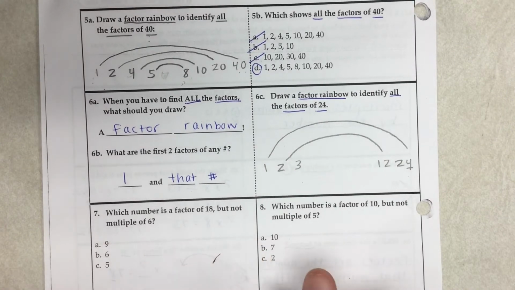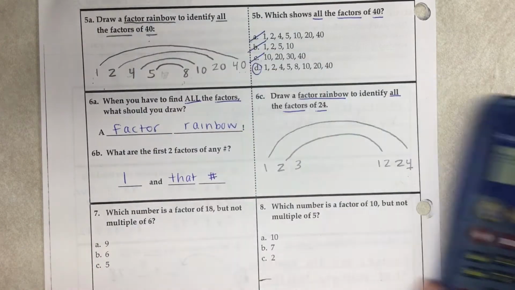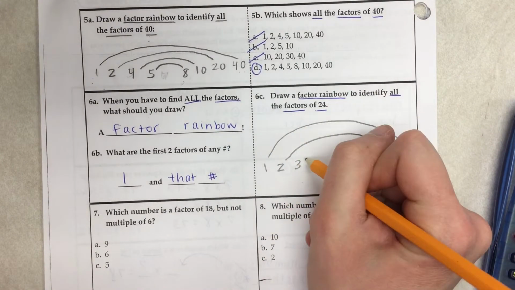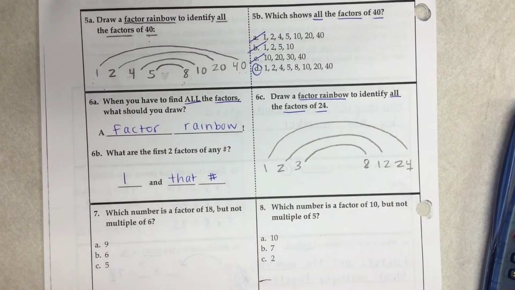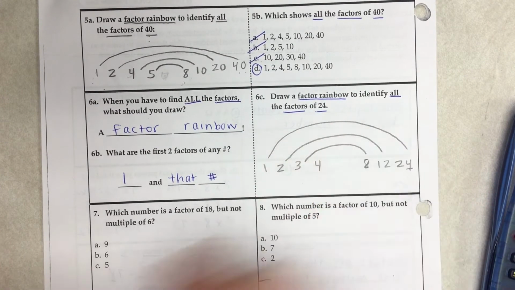Next, I'm going to check the number 3. 3 times something equals 24. In my calculator, 24 divided by 3 equals 8. And I should know that because 3 times 8 equals 24. Draw your arc.